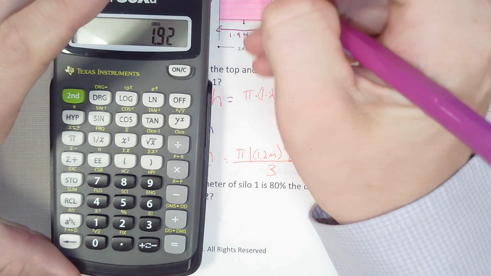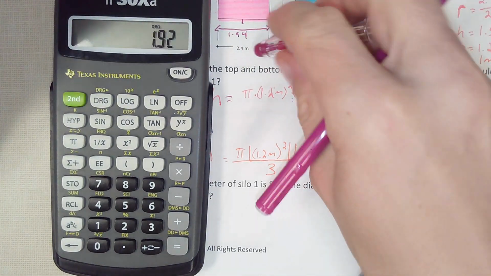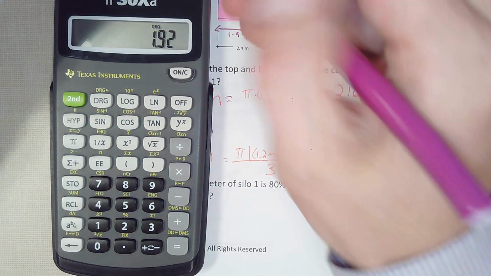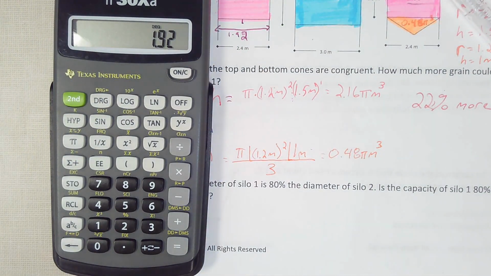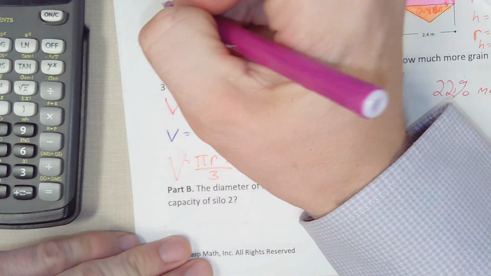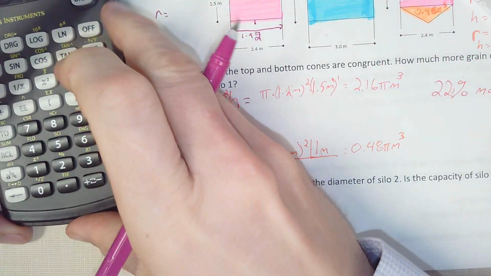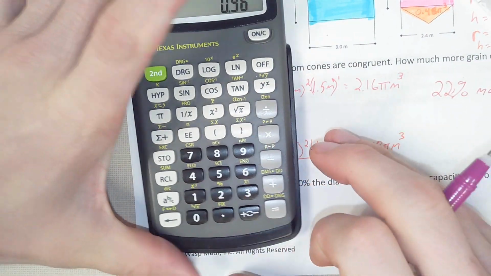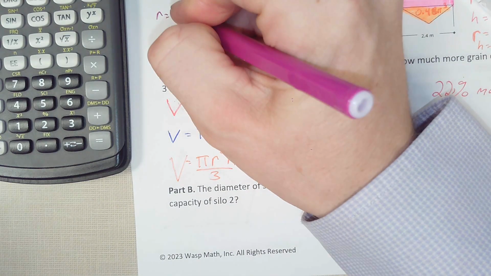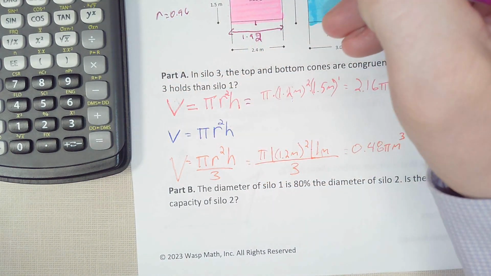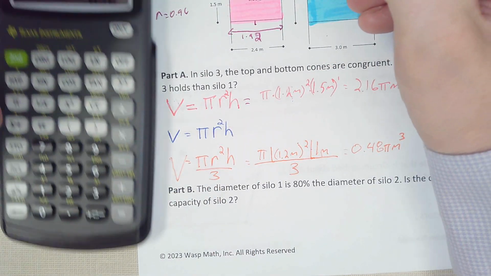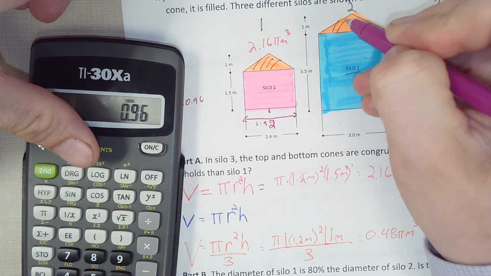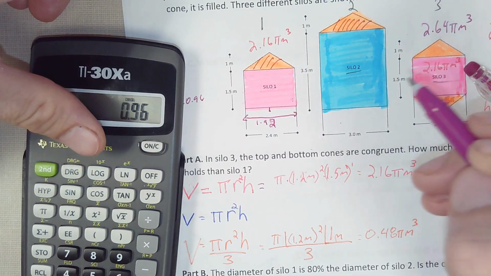That's why I was sure. 1.92. Okay, so that's our new diameter. And therefore, our new radius is going to be divided by 2, so it's going to be 0.96. All right, so again, not full. Doesn't have anything in it, not taken into consideration.